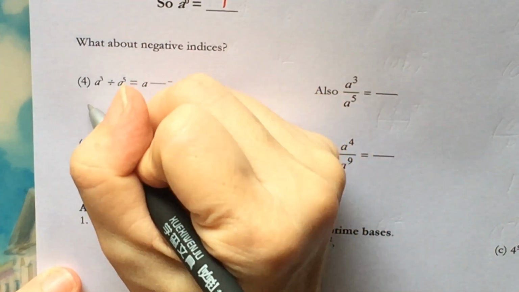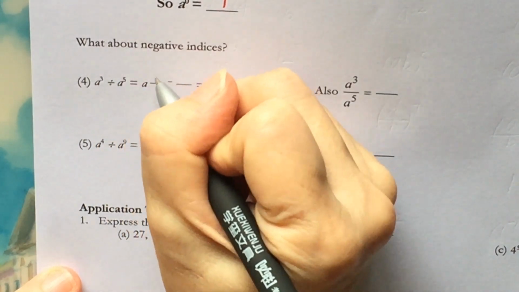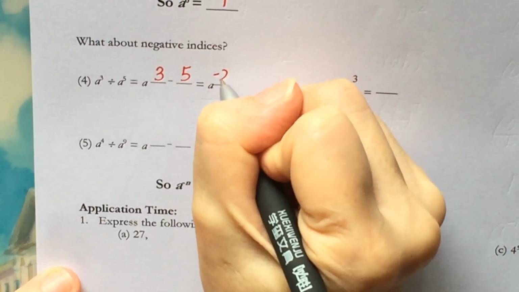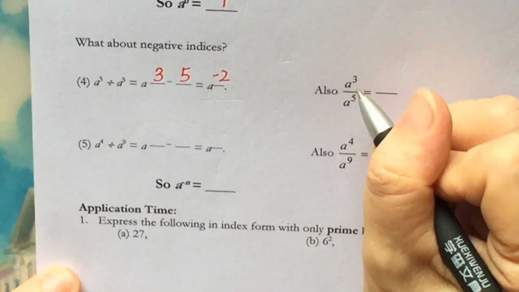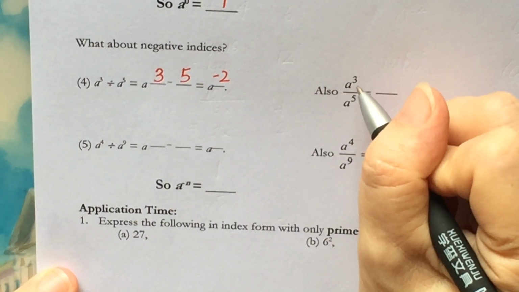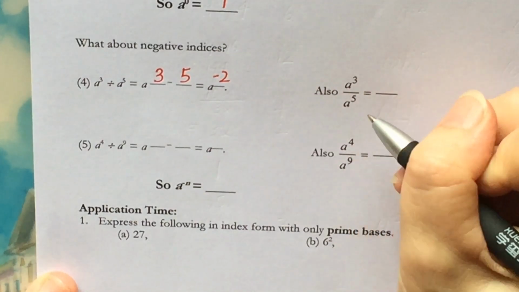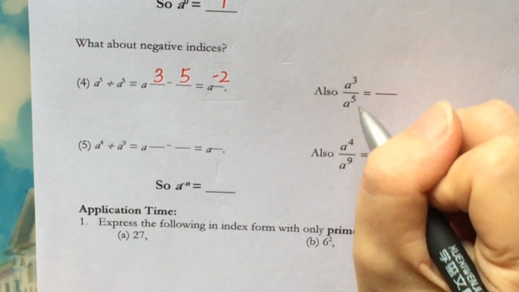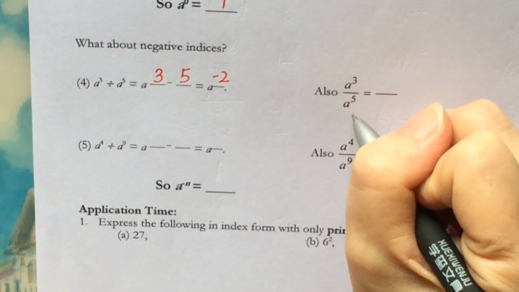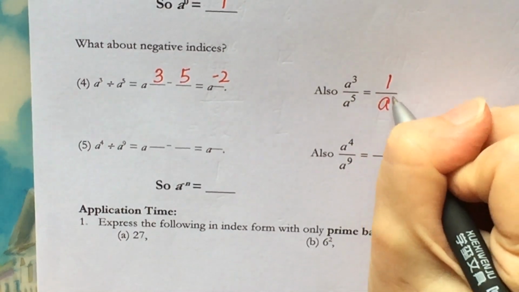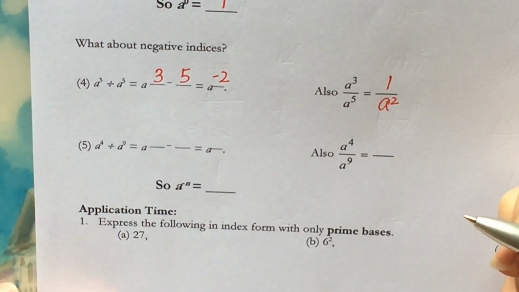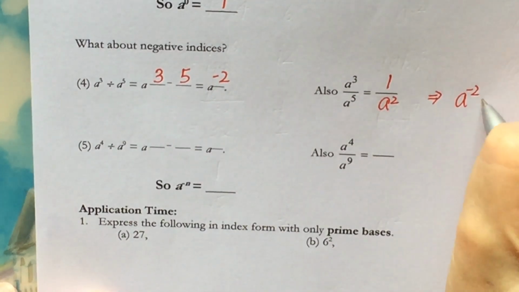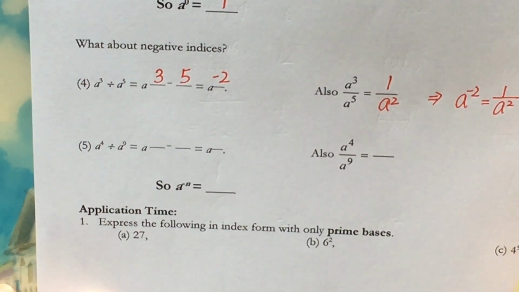Okay, when you have a power 3 divided by a power 5, that will be a power 3 minus 5, which is negative 2. And what is actually negative 2? So you see, if you were to have a power 3 divided by a power 5, when you do arithmetic, you will see that there are 3 a's, there are 5 a's at the denominator. So after cancellation, you have 1 over a square. So we can say that a power negative 2 is 1 over a square.